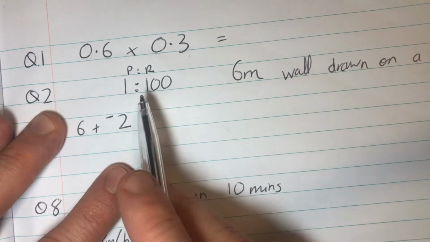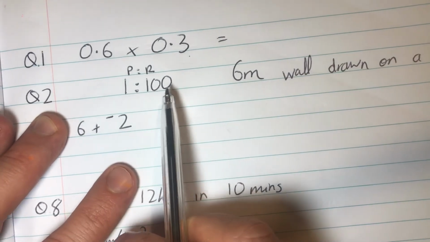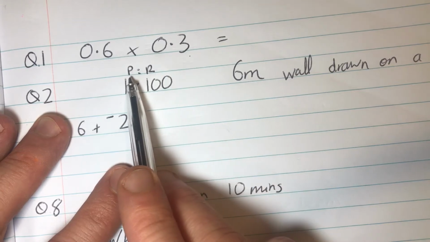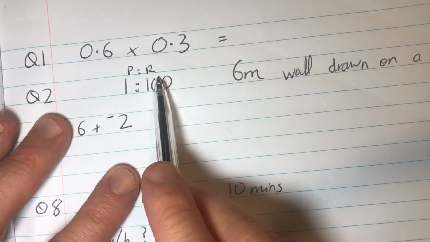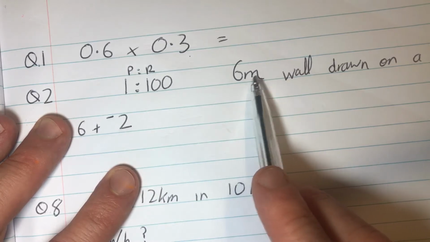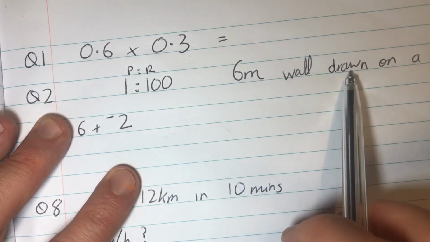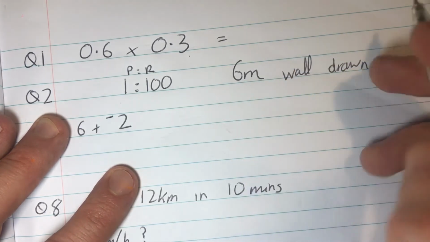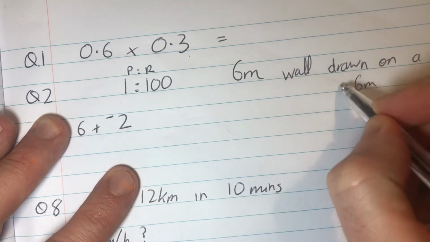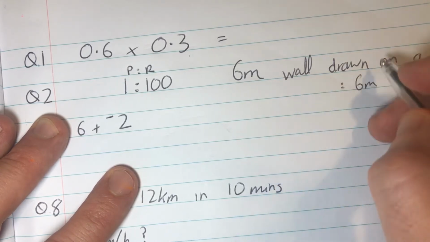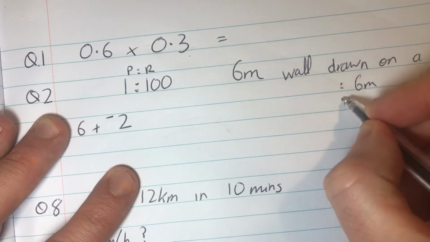Okay, question 2 is a scale one. So our scale is 1:100, which means whatever is on the plan is 100 times bigger in real life. So in real life, we have a 6-meter wall that's drawn. Okay, so they want to find out how big it'll be on the plan. So if it's 6 meters in real life, we need to make it 100 times smaller, okay, to figure out what it is going to be on the piece of paper.